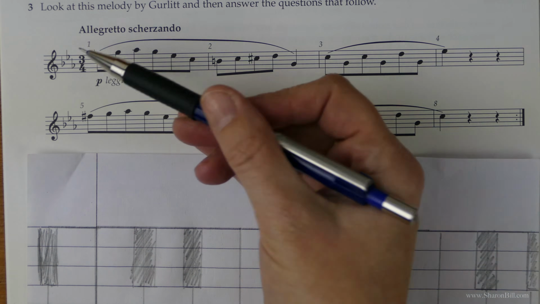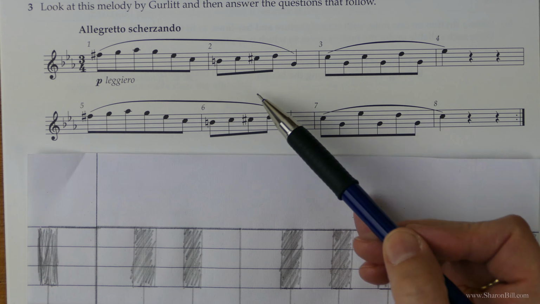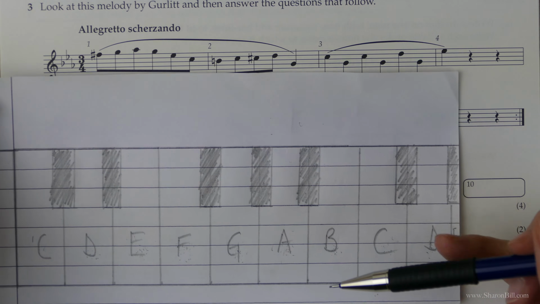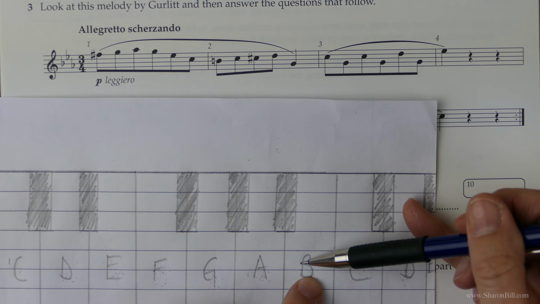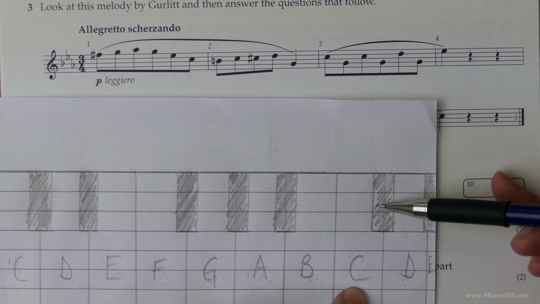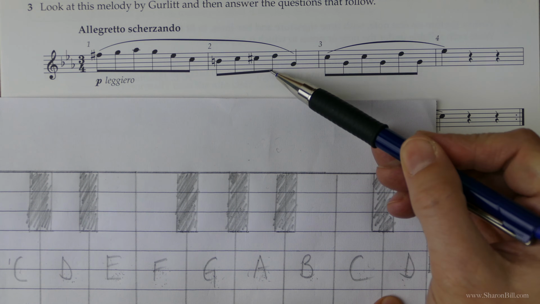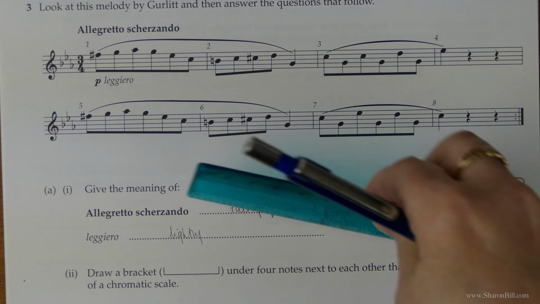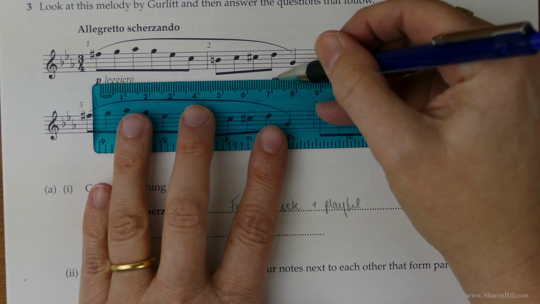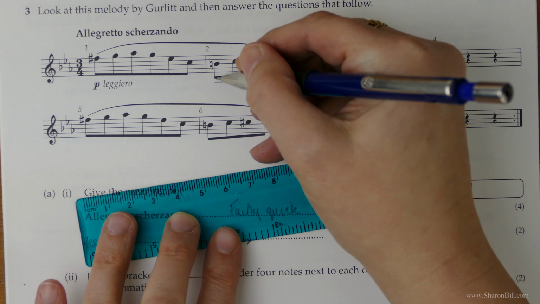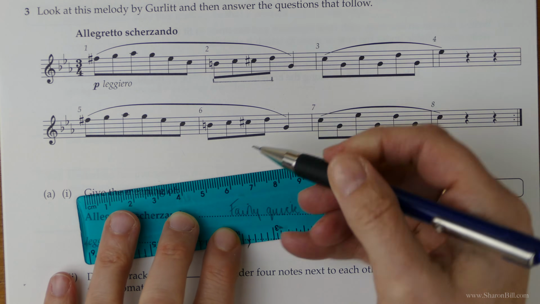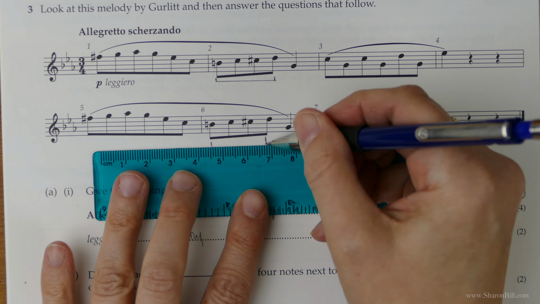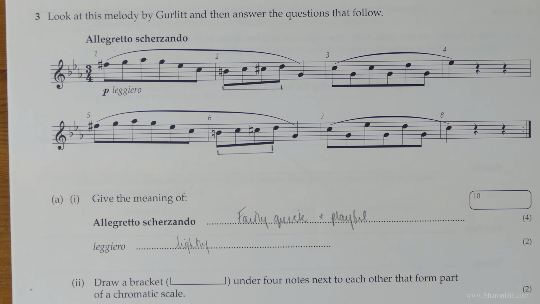Now we've got a key signature to bear in mind, but I'm looking ahead to this bit here straight away, and we can see that we've got a B natural, a C sharp and a D. So there are our 4 notes a semitone apart, which is the chromatic scale. So we'll draw that bracket underneath, and actually we get the same again here, so that is also an option because we get exactly the same pattern there as well.